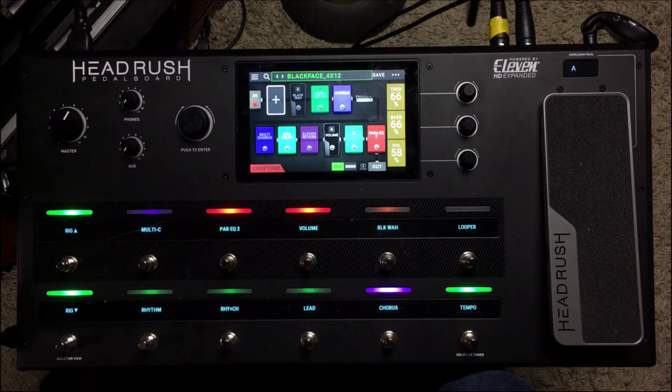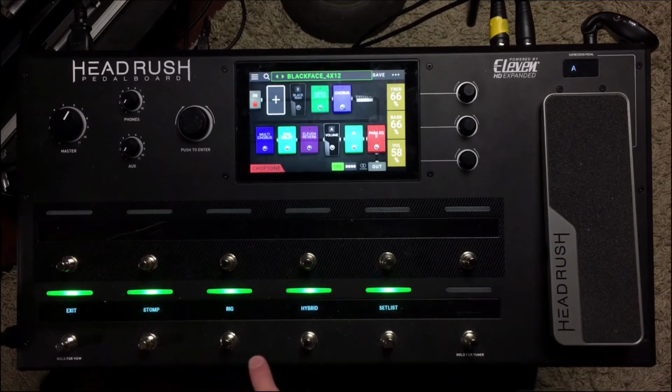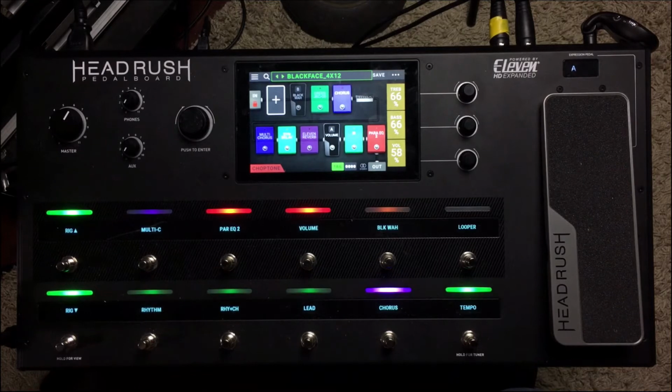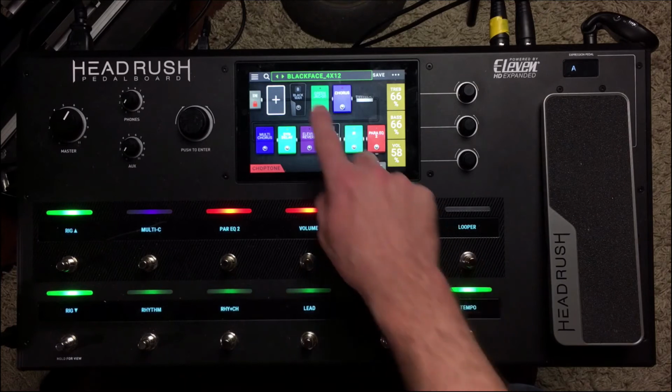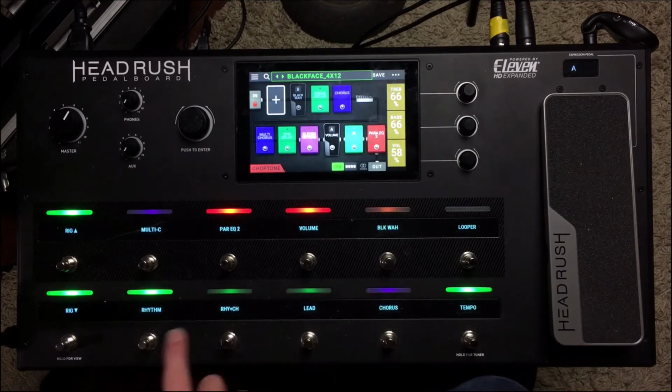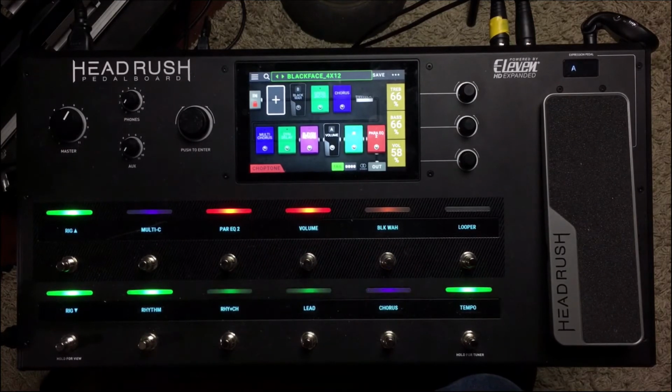So how to get to that view is you press and hold the bottom left button right here. And you see that we come up with all these different options. So we have stomp, rig, hybrid, and set list. In stomp mode, what you see is what you get. You basically have all your blocks. We can still select different scenes, which gives you different combinations of pedals.